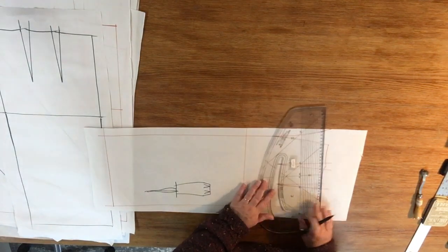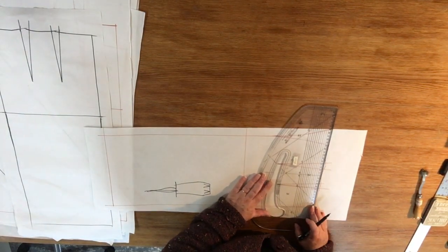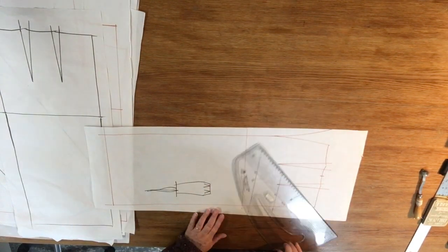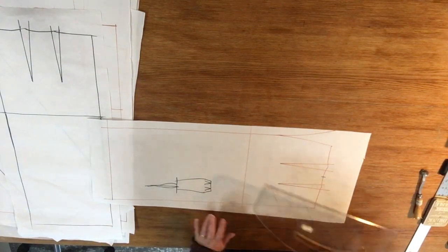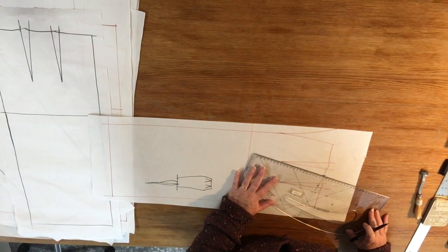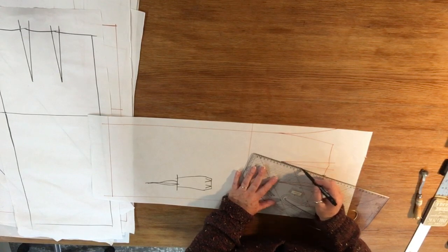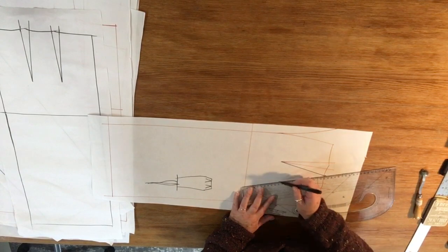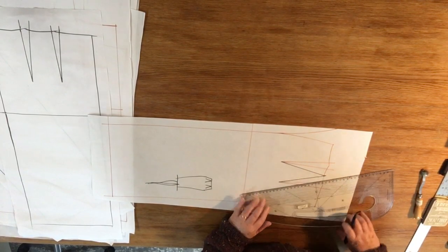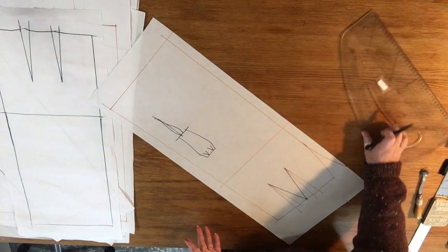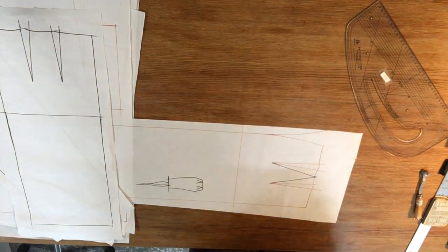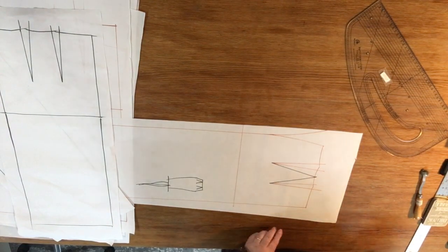We are going to just draw on the position we want the new darts to be in. So I'm going to start them from the halfway point between where these darts exist now. I've marked that on. And I'm going to draw a line to the ends of the existing darts, like so. Now again, much like when we're moving bodice darts, if you're going to open up a new dart in this way, you have to close up the old dart.